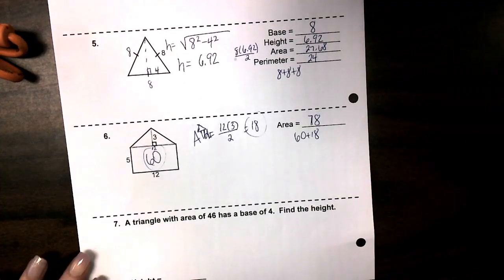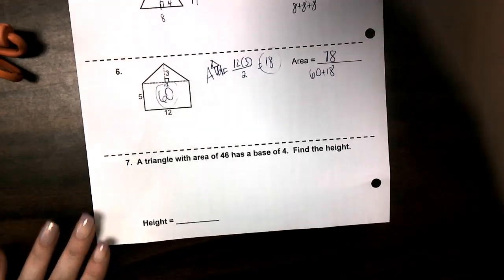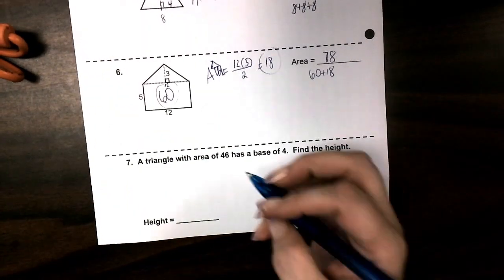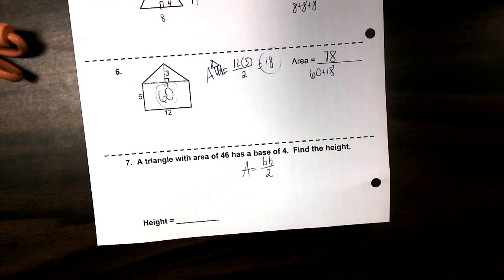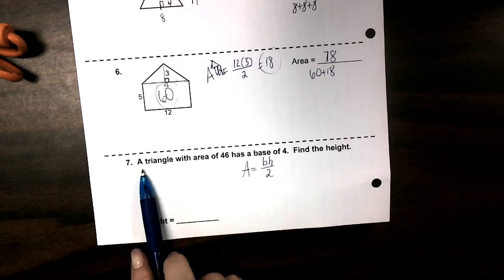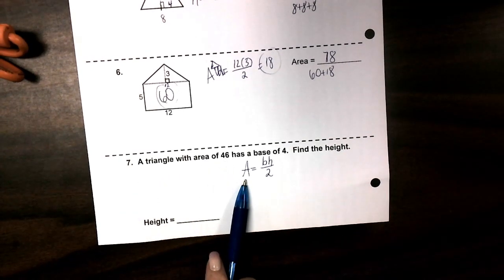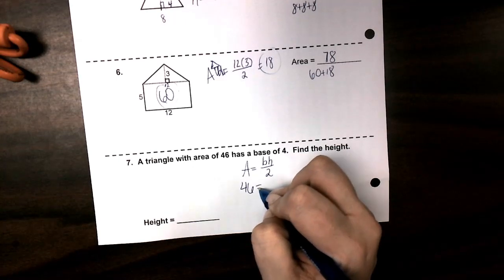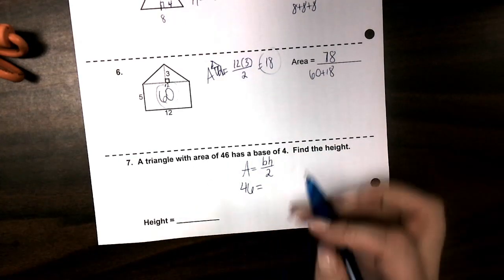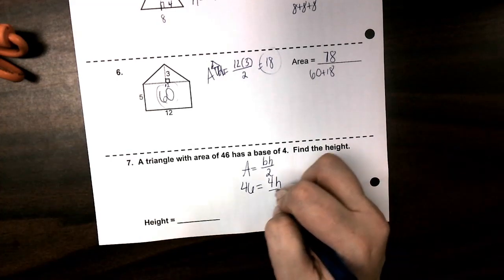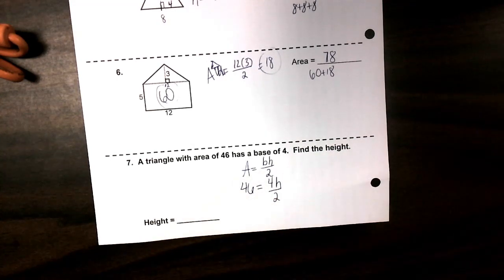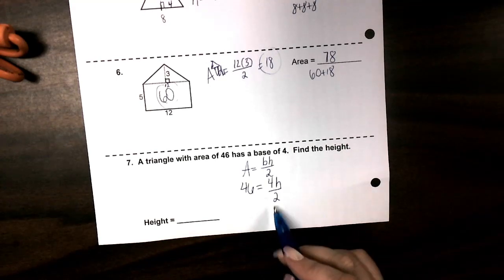And then the last example, what if you don't have a picture but all you have are numbers to plug into a formula? So what you start with is the formula for area of a triangle, base times height divided by 2. And then you plug in the numbers based on what they say they represent. So it says a triangle has an area of 46, so the A becomes 46. The base is 4, so the B becomes 4. The H is what I'm trying to find, so I leave that there. And then I divide by 2 because the formula tells me to. And now that's just algebra. To undo division by 2, we multiply.